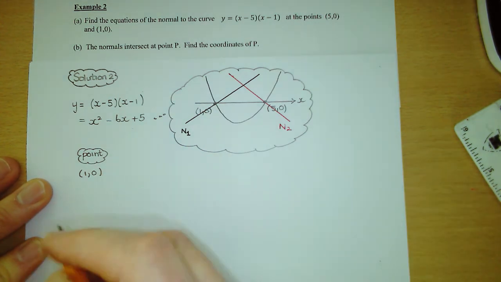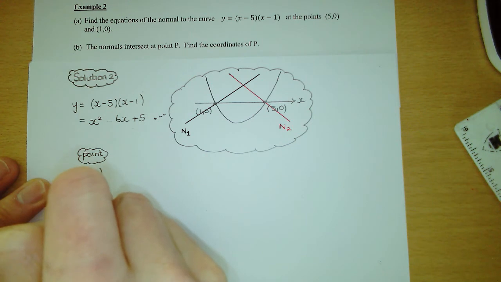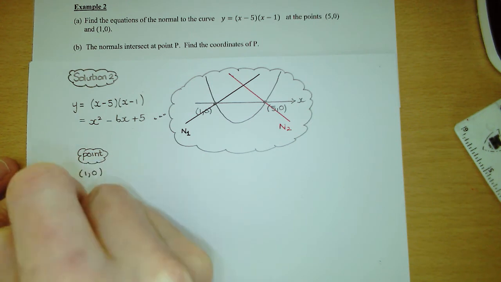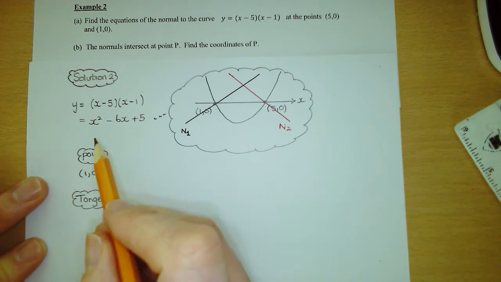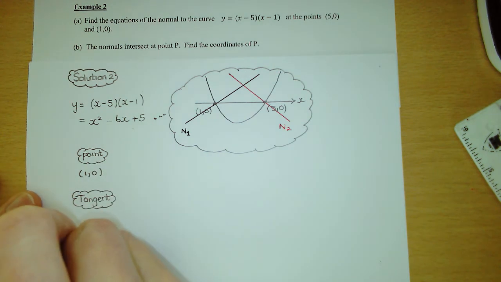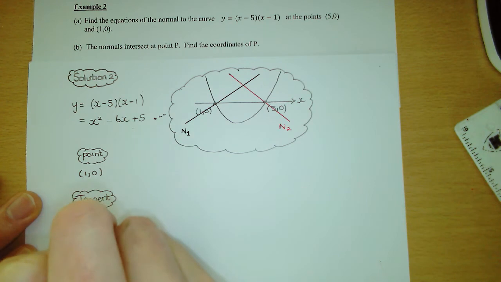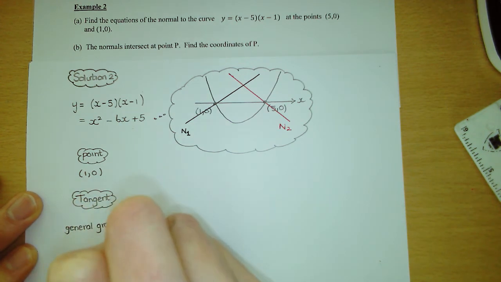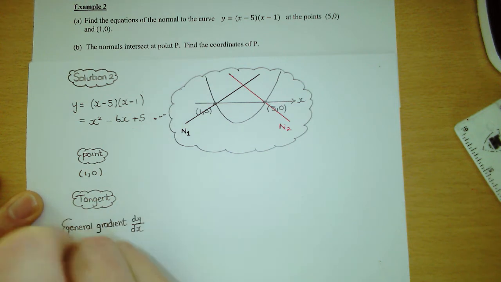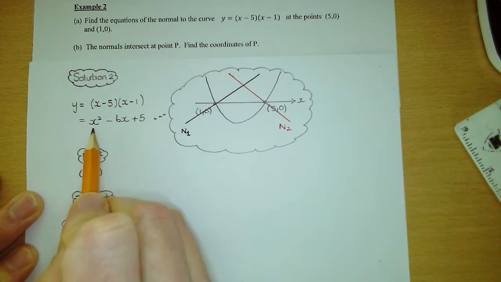So even though we're not asked about the tangent, we still need to work with the tangent. So title, tangent. We're now going to get the general gradient of the tangent at any point on the curve. And that, remember, is dy by dx. So we're going to differentiate the curve.